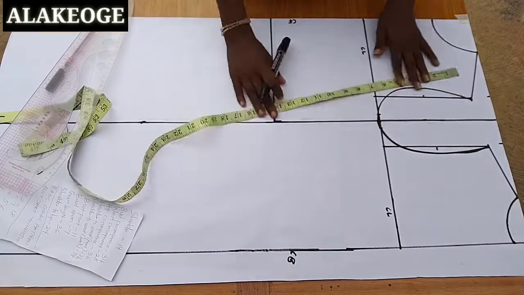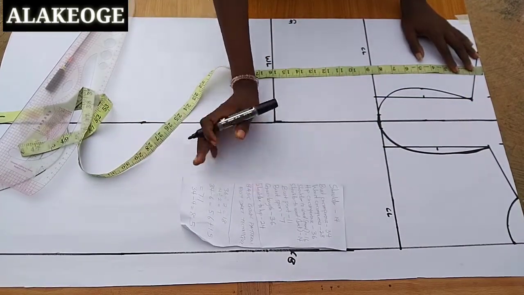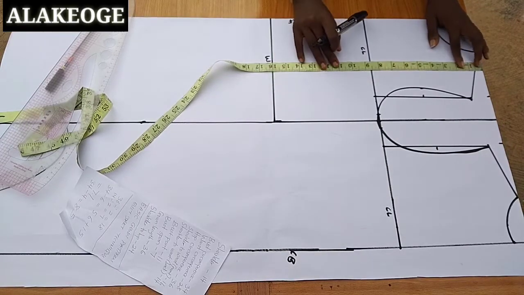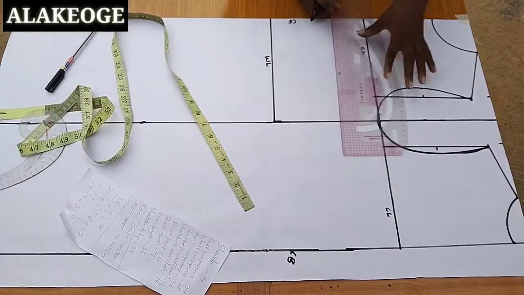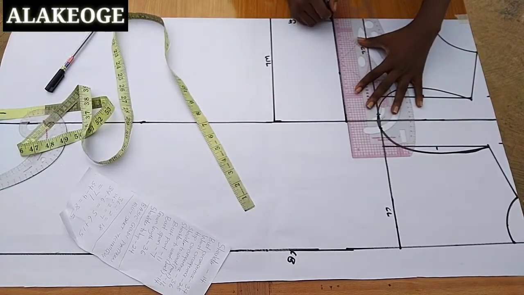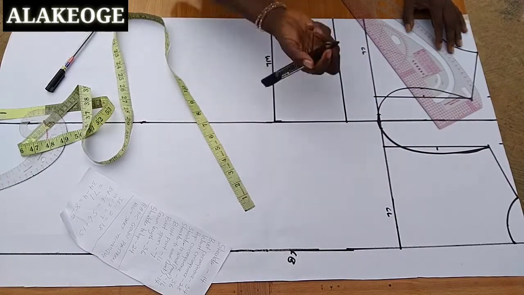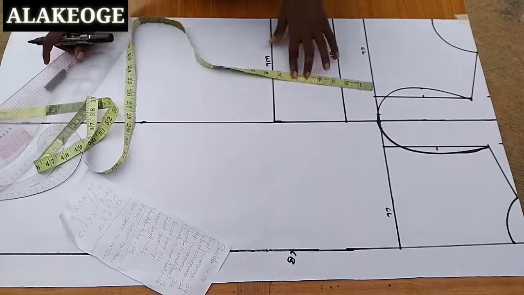So the next measurement I will input is the shoulder to the nipple, which will serve as the bust point. You can also call it the nipple point or the bust line. So I'm just going to measure it. Mine is 11, so I'm just going to square down that line. You're not going to take it to the back because there's no bust point at the back. So I'm just labeling it BP, bust point.